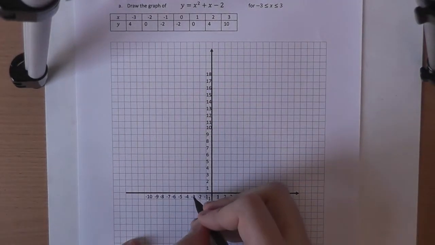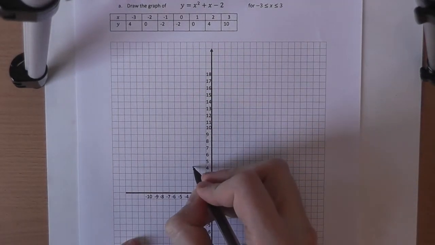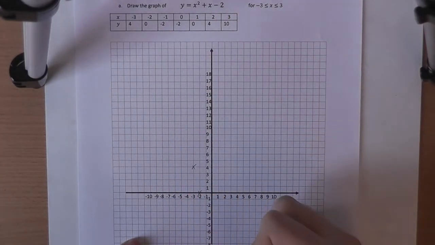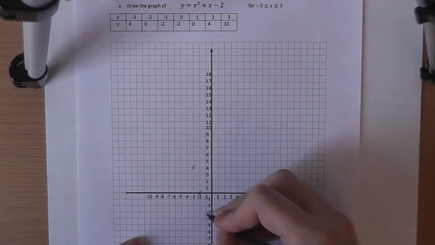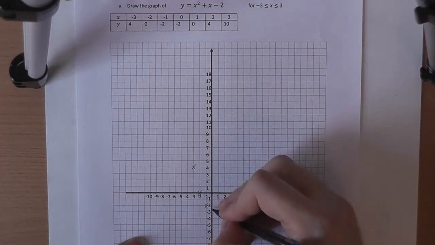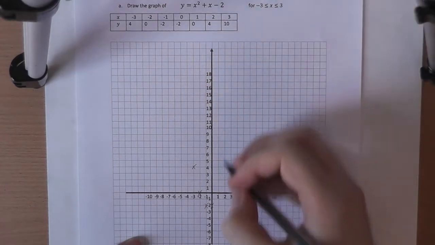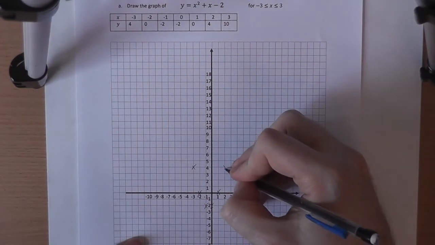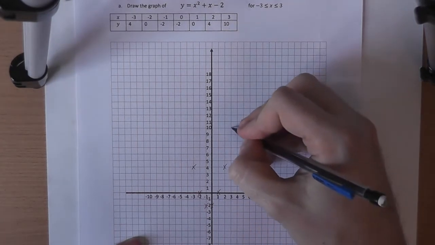So -3, 4, first of all. Let's go for that one. And then -2, 0, so there. And then -1, -2, so there. 0, -2, there. 1, 0. 2, 4. And 3, 10.